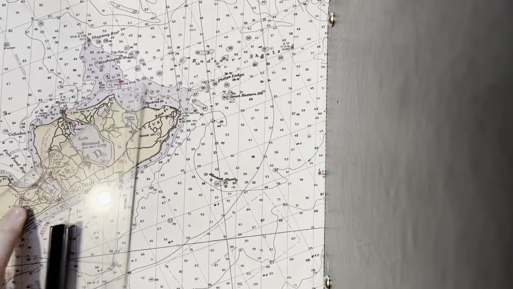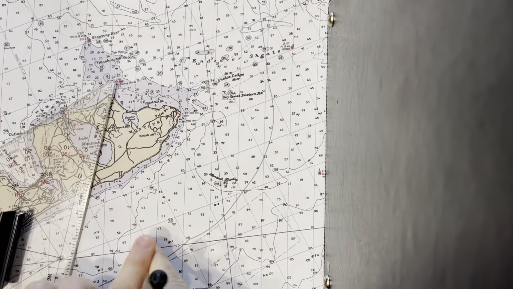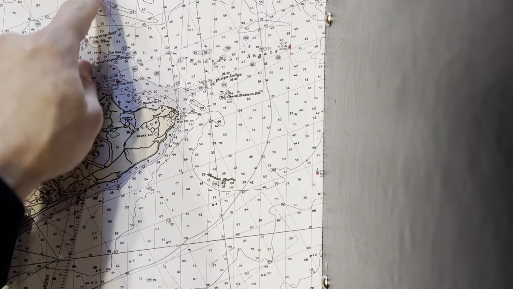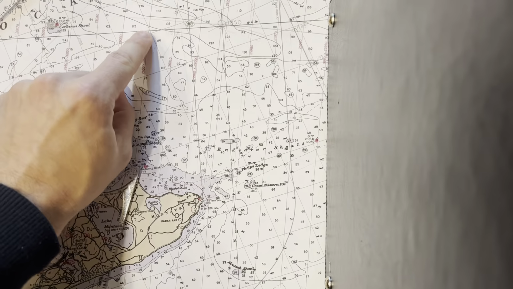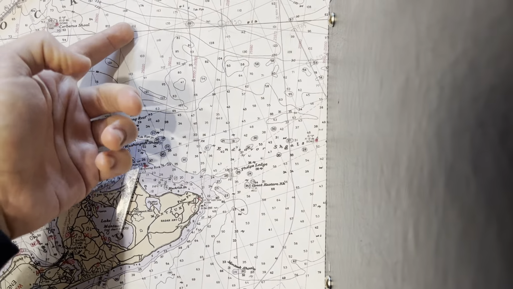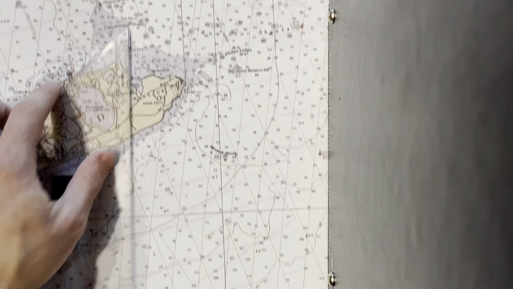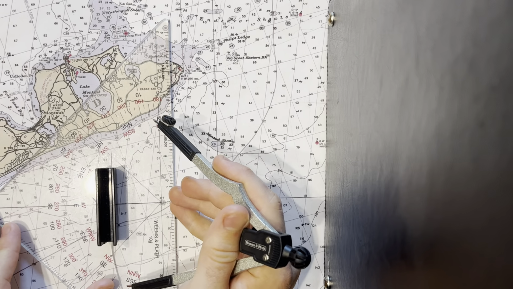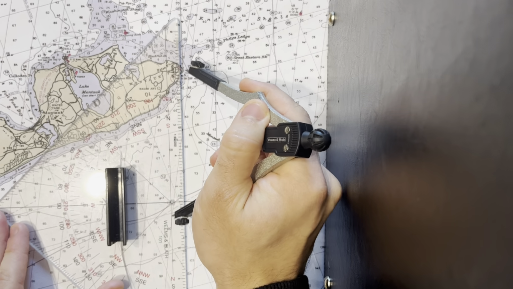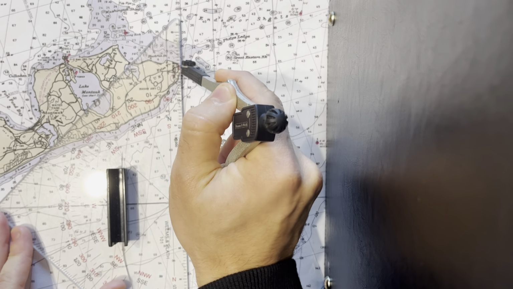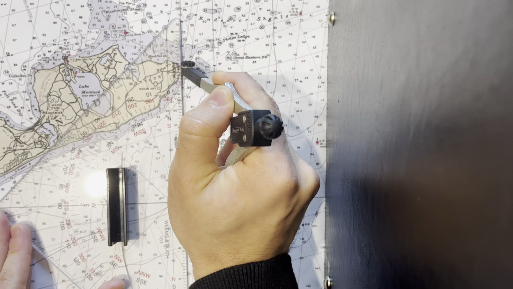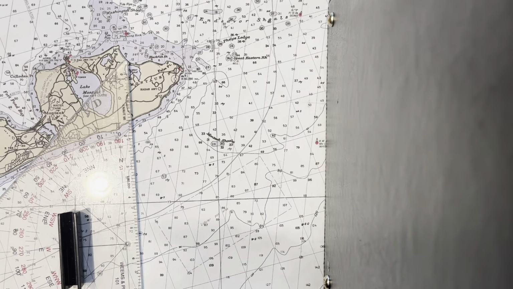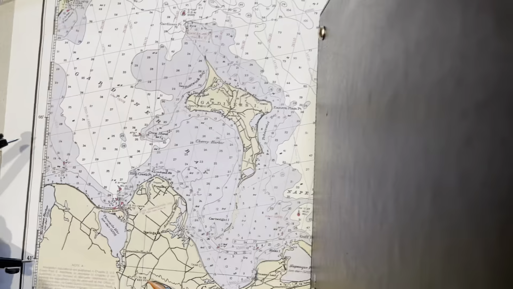So to review, you find the nearest parallel of latitude. We could have used this one up here. It doesn't make a difference. You could have used it and then measured it off of that, but we used this one. Line it up, get it in line with Montauk Point light, get your distance, and then bring that distance over to your scale.